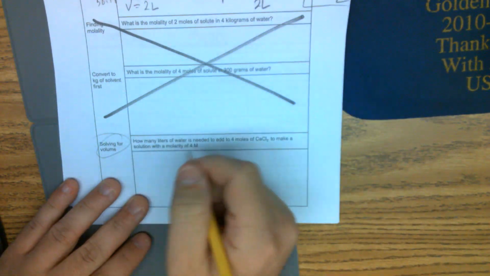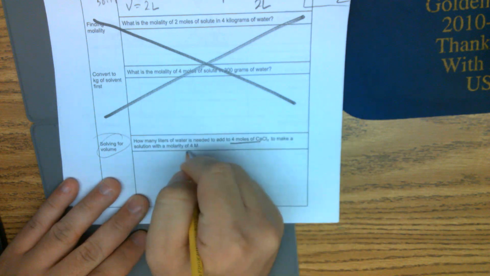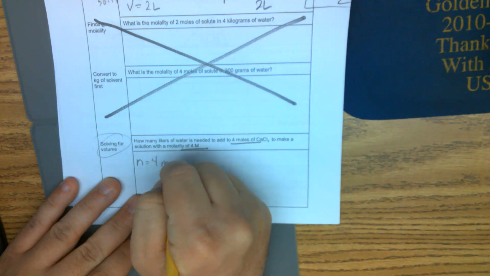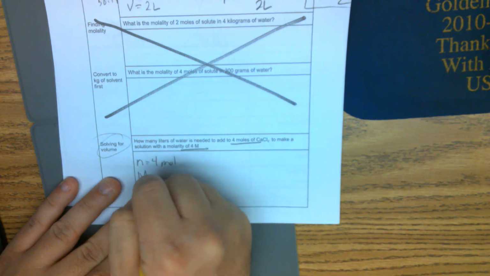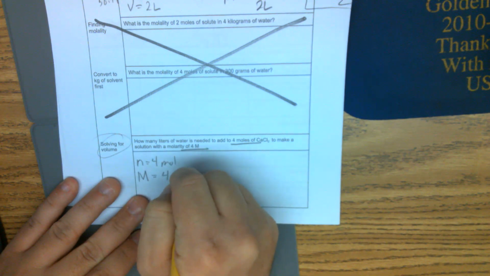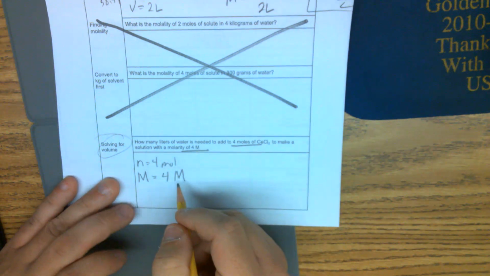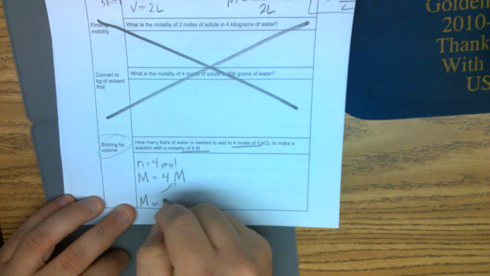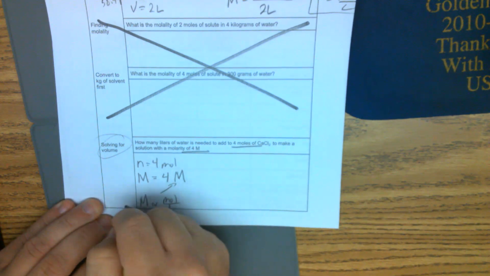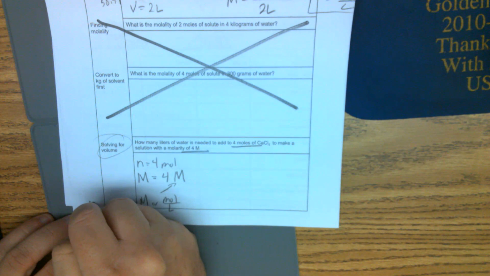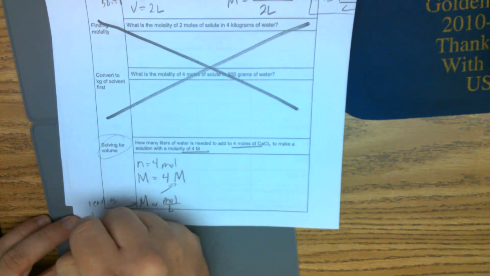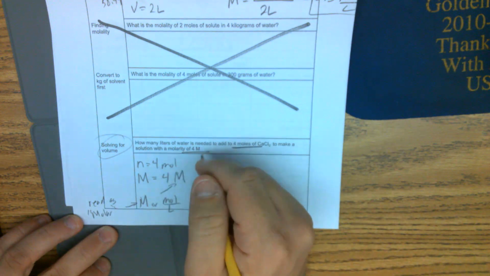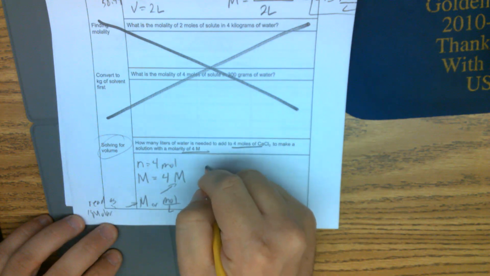So to solve for this, moles and molarity, we're given N equals 4 moles. We're given capital M, a molarity of 4 molar. So here we see molar, or moles per liter. This is, we read as molar, like the teeth. All right, so here we have our equation.